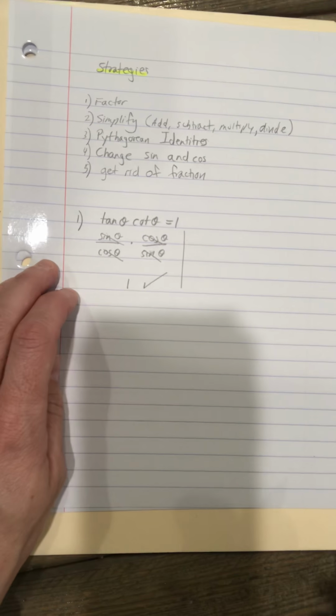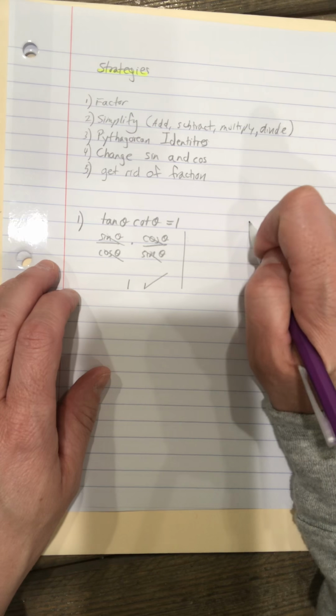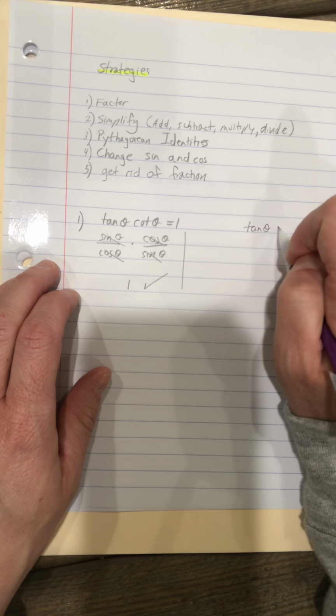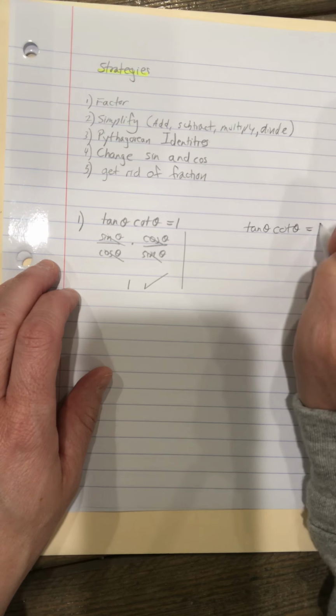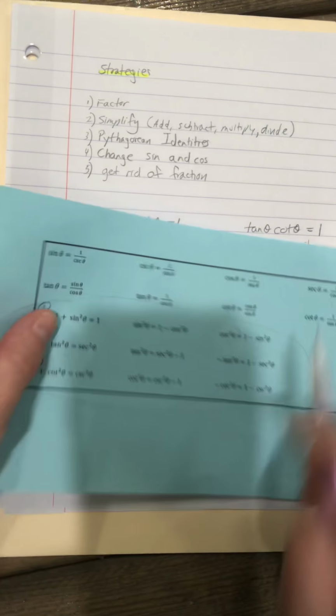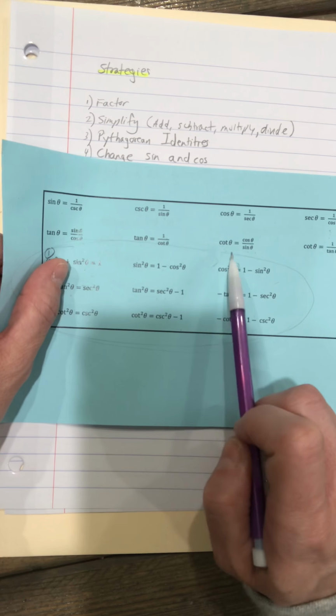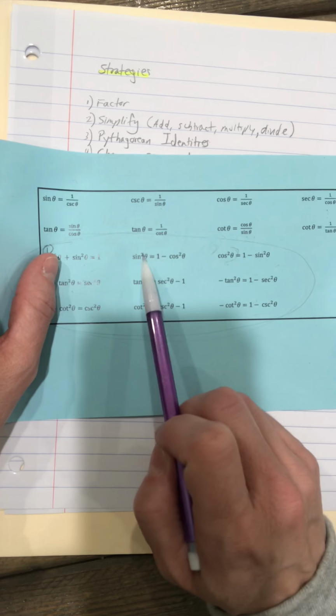Now, another way you could have approached this, which would have been also 100% correct, would be if you took a look at your trig identity sheet and you saw that, wait a minute, cotangent is the same, where is it?